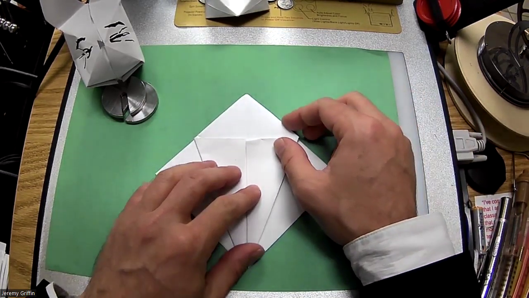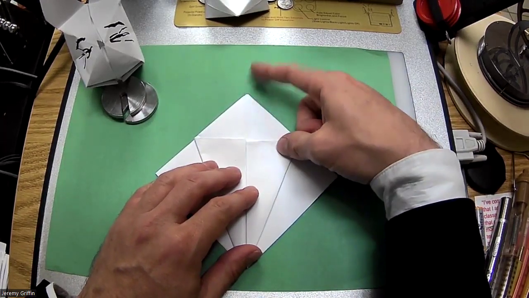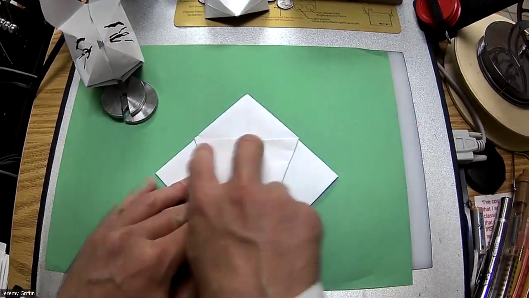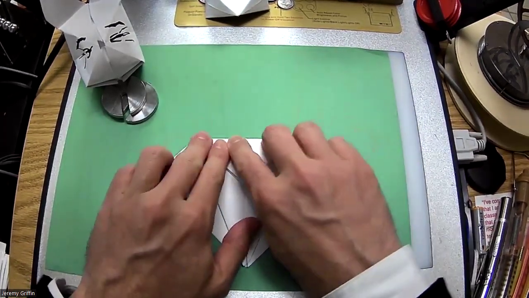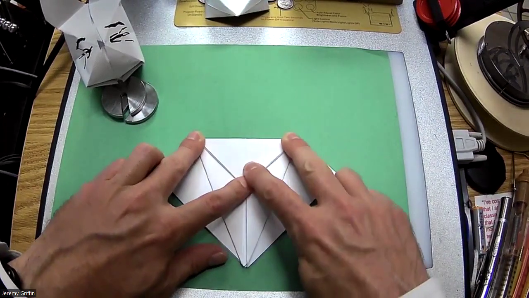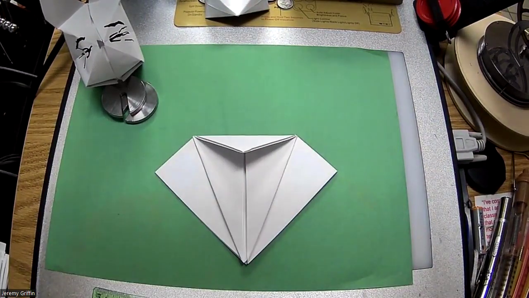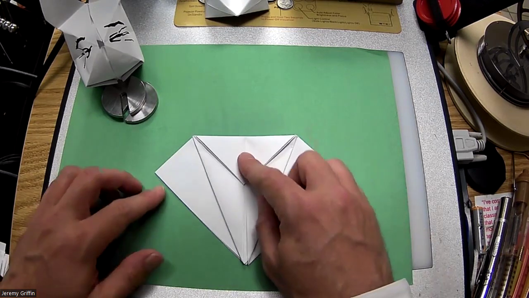All right, ready for next step? Take this top corner and fold it straight down over this line right here. So take this top corner, straight down, like that. Ooh, it's like a shield or diamond, some version of that. All right. So you guys got that?